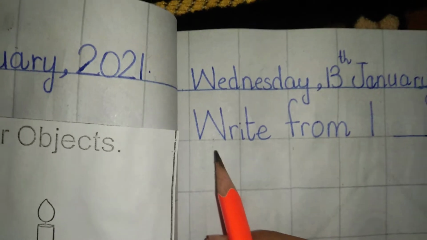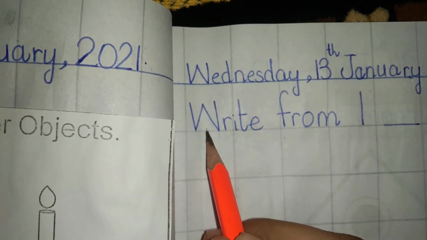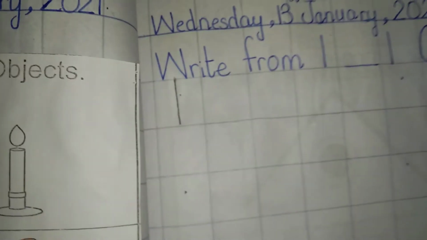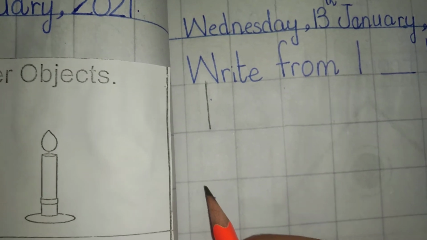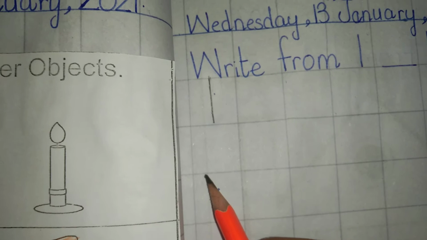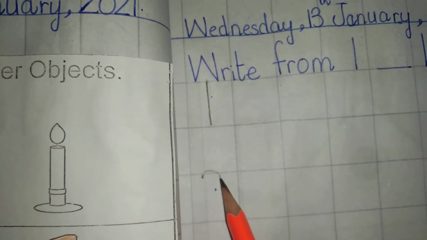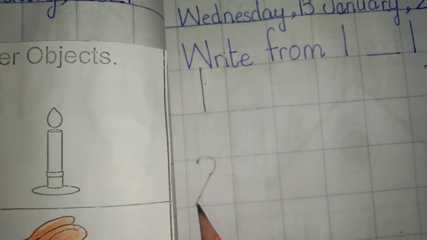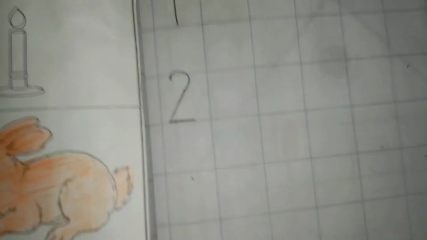Start from the top and make a straight line like this. Number 1. What comes after 1? Come on, tell me, playgroup. What comes after 1? Number 2. We will write number 2. Start from the top, make a curve like this, and then make a slanting line, and then make a sleeping line. Number 2.